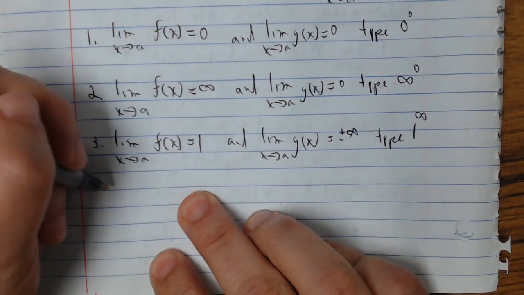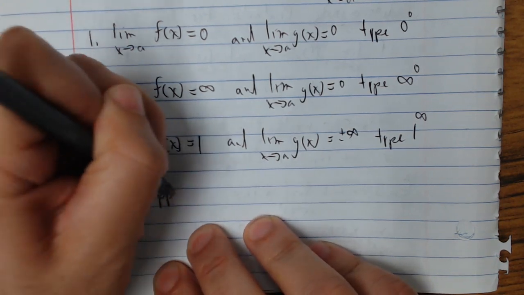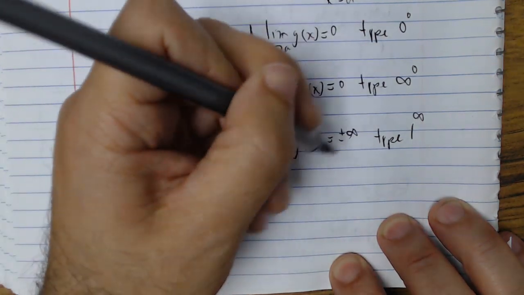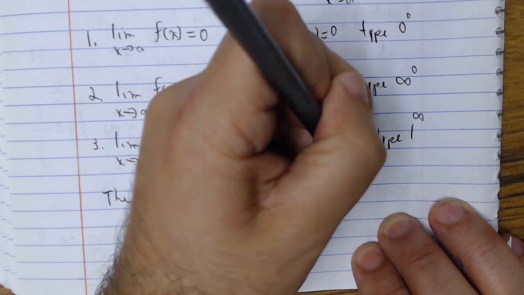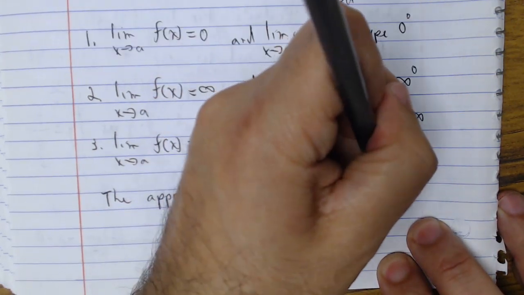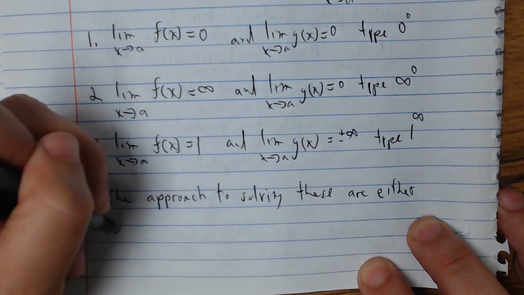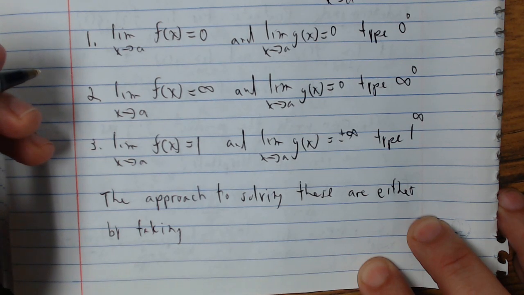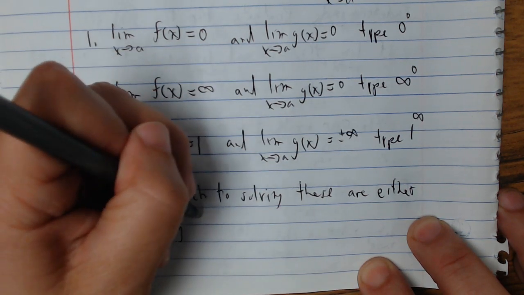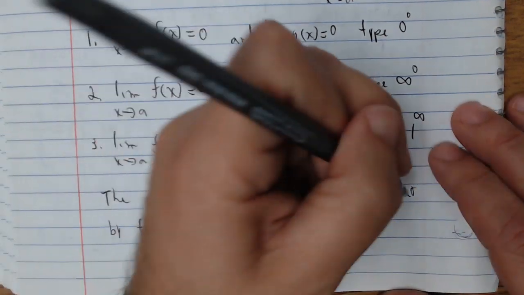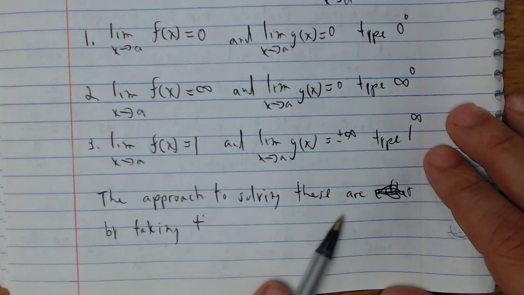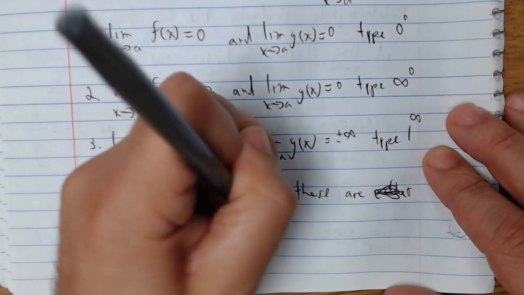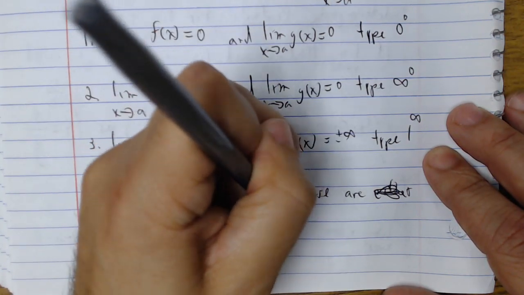So here's what the approach is like. The approach to solving these is by taking the logarithm, or let's be more specific, taking the natural log of the expression.